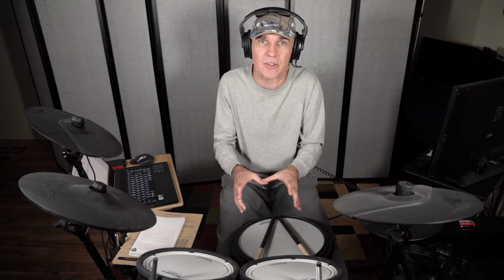Modulation, definition, to modulate, so it's to change, to vary, to alter. Let's use the word change. So metric modulation is meter change. You're changing the meter. You're changing the time signature. That's what it exactly tells you.